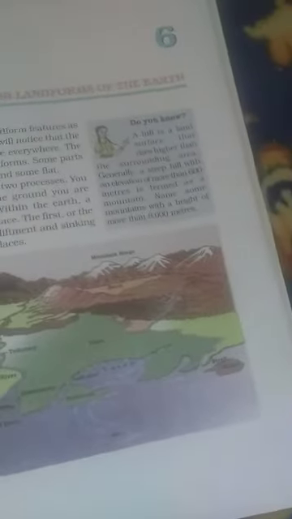These landforms are a result of two processes. How are landforms formed? They are formed because of two processes.